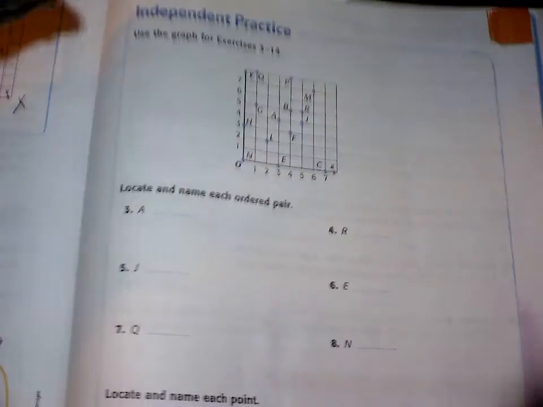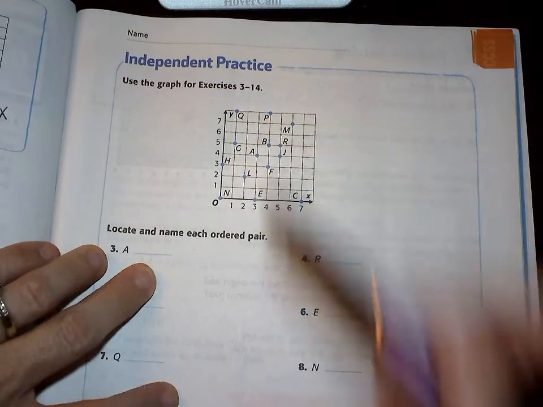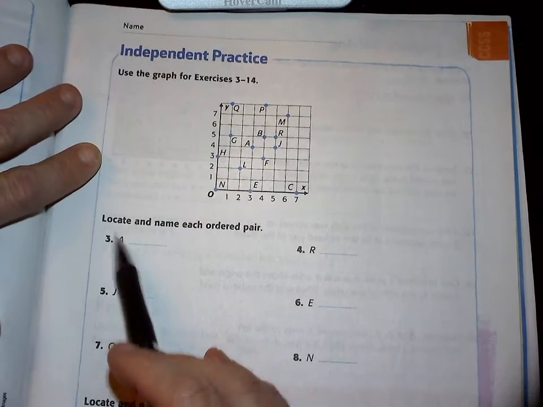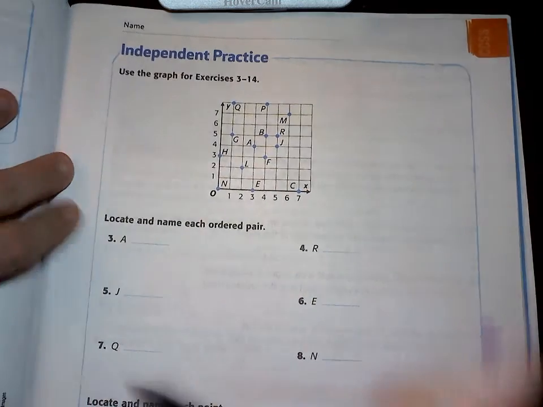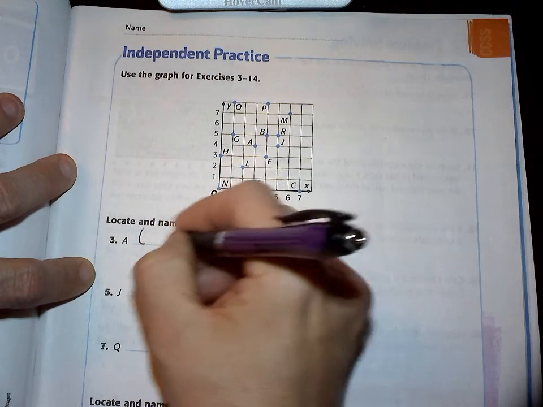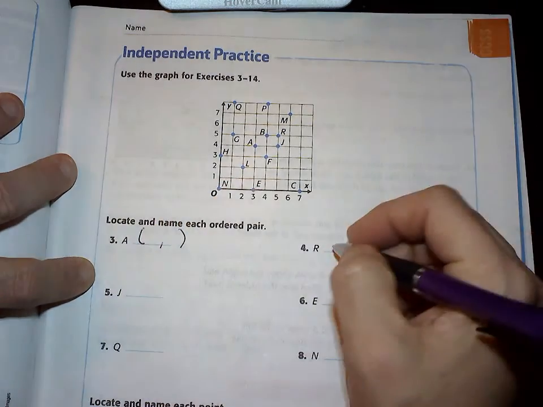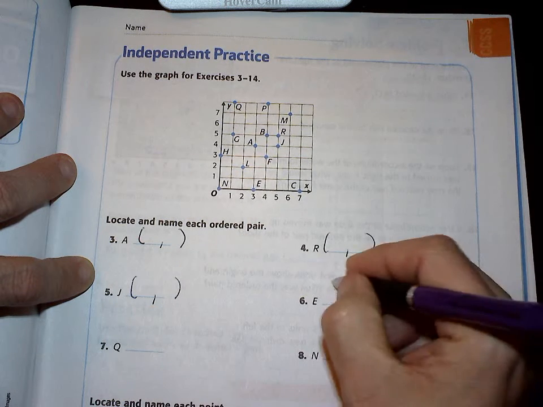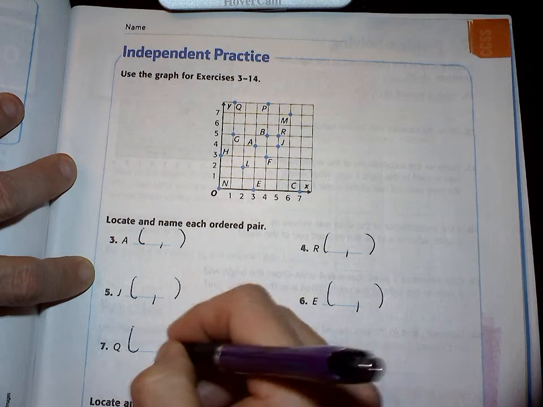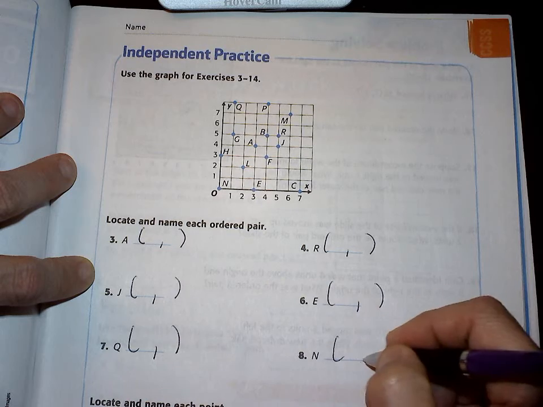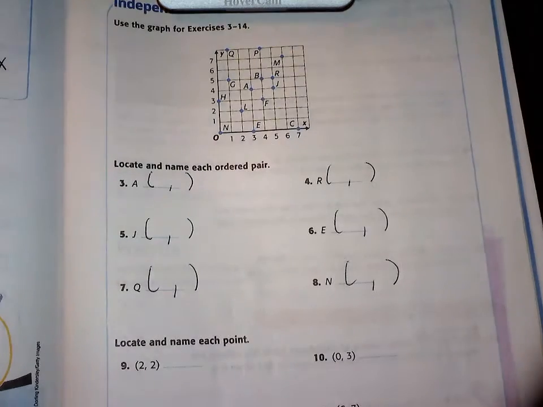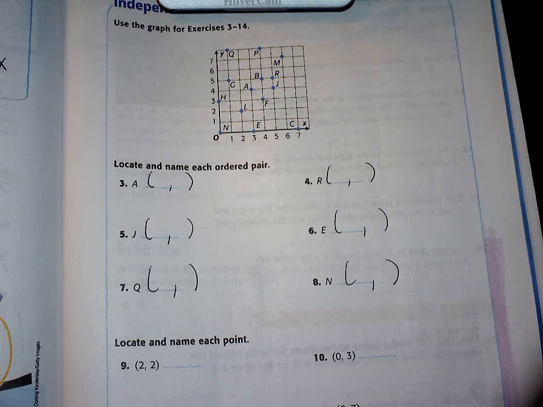Okay, let's do the independent practice. It says to use this graph for the exercises. Holy moly, there's a lot of points there, you guys, but that's okay. We just have to name the ordered pair. So all of these are going to have something, comma, something, in parentheses. Parentheses are always how you'll see ordered pairs. So you can fill out those ordered pairs if you'd like to get started on those.